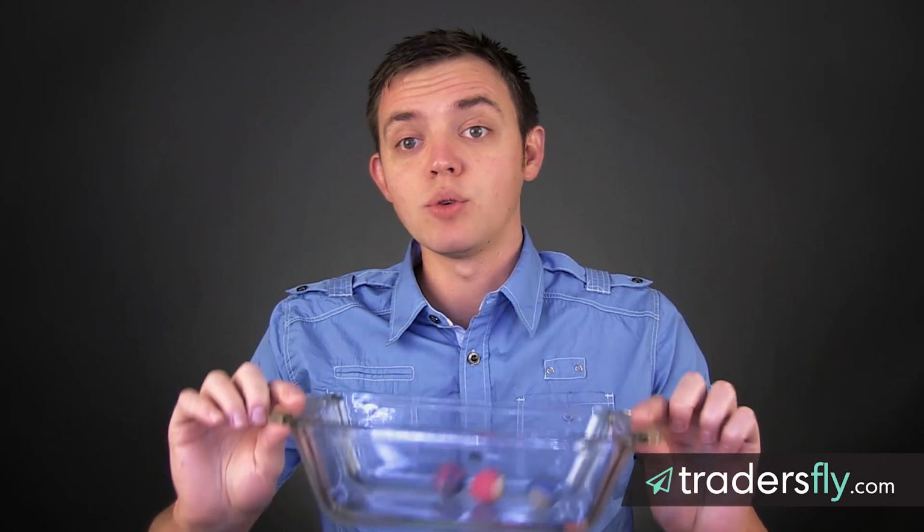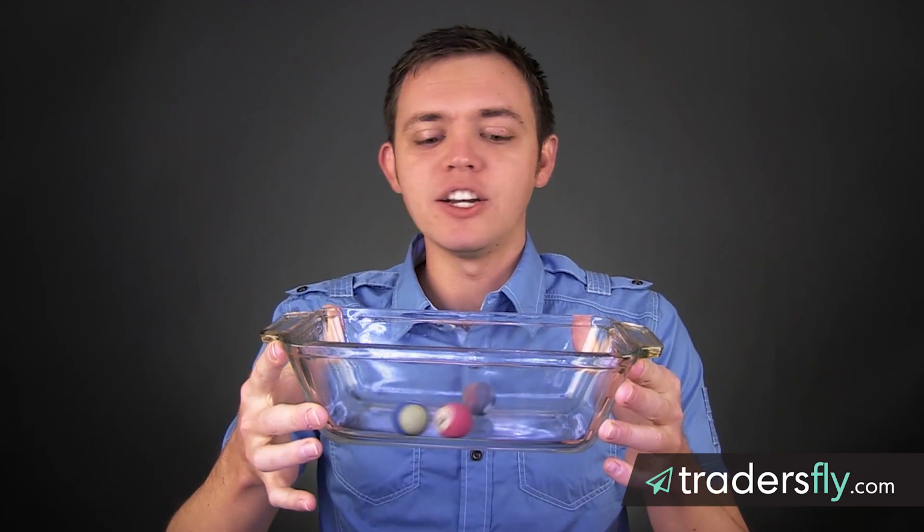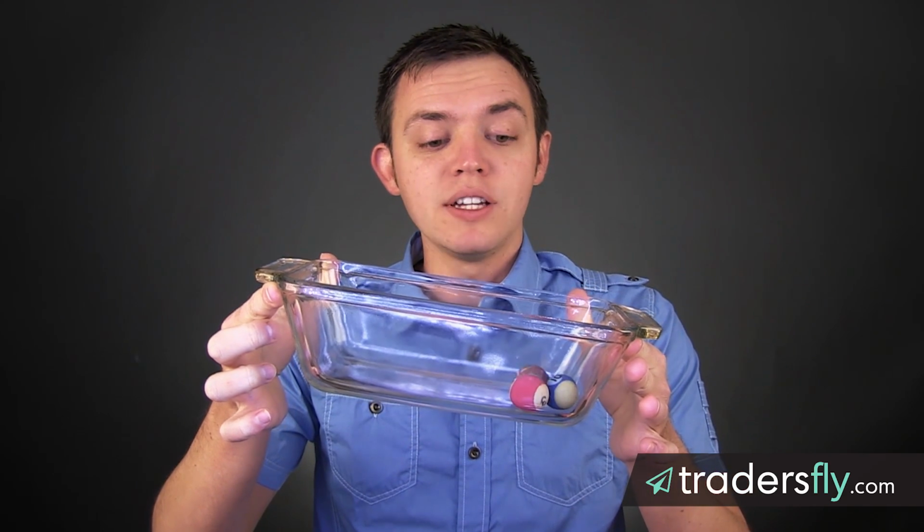So to explain this concept of the stocks moving in the path of least resistance, we'll use the example of gravity. So here I have a kitchen baking dish, and in here you can see a couple different balls or bouncy balls that move around. And as I tilt it, they move to the path of least resistance. There's more resistance on this side now because of gravity. Now, as I tilt it, it moves the other way because there's more resistance up on this upper side.